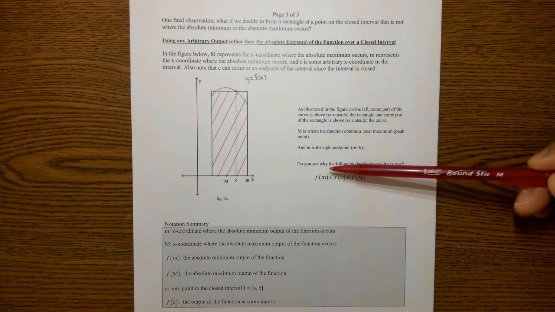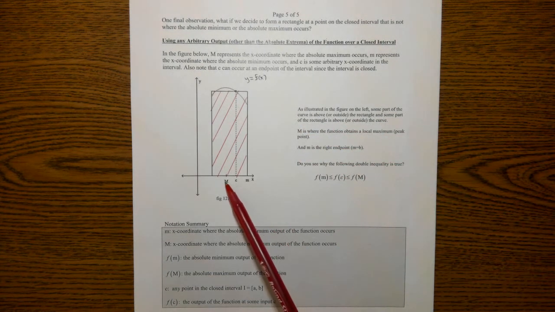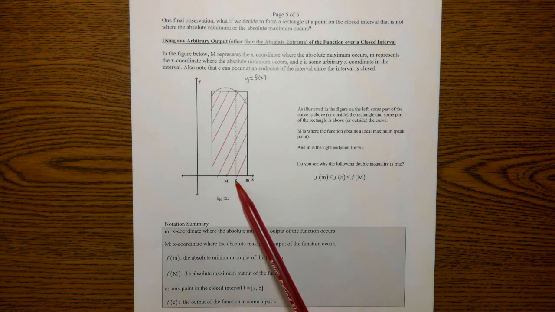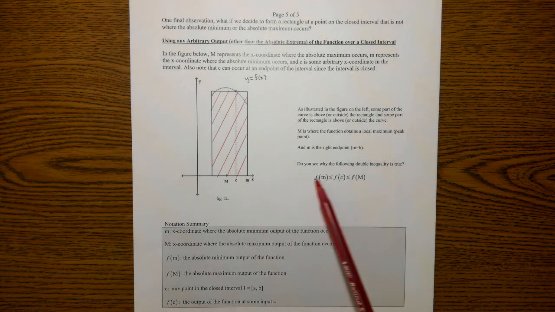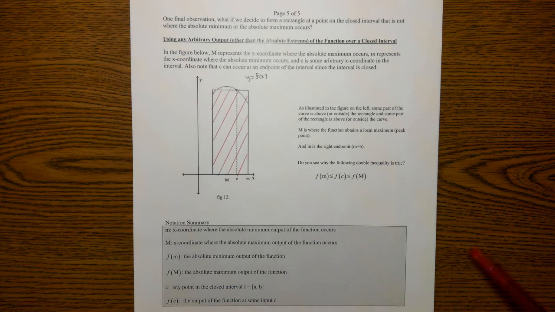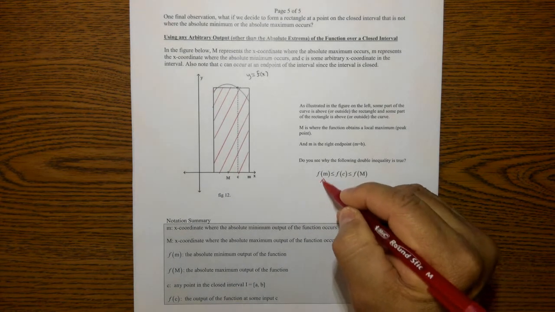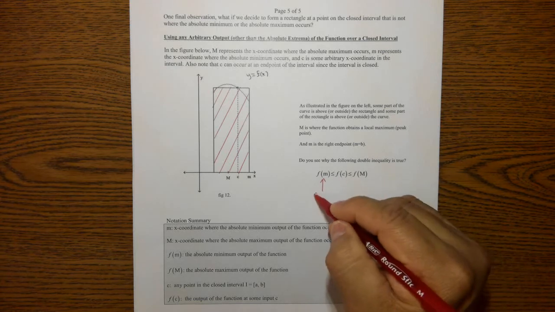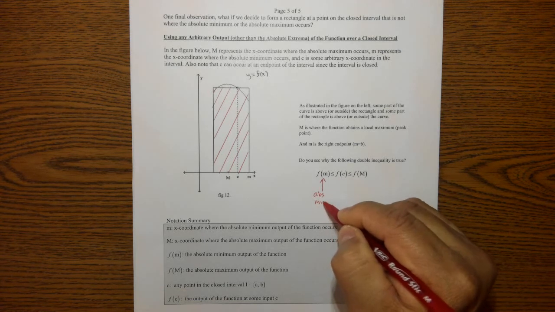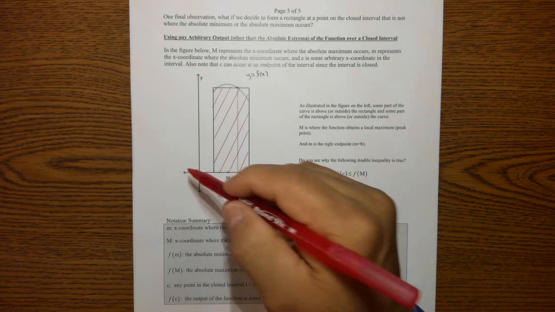Now, I just want to point something out to you. Do you see that if I evaluate the function at capital M, at c, and at little m, then this has to be true? Why does that inequality have to be true? Well, because f of little m is the absolute min. That means that's the smallest output over the interval.